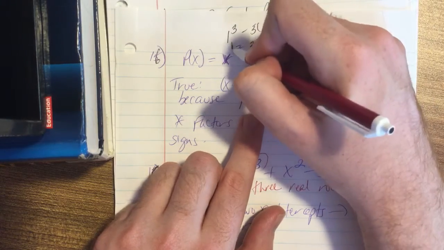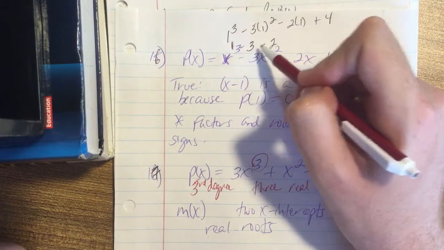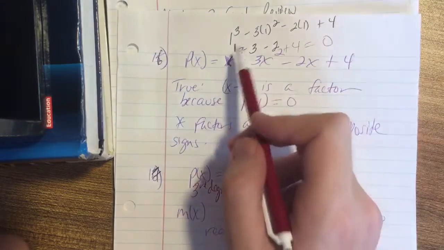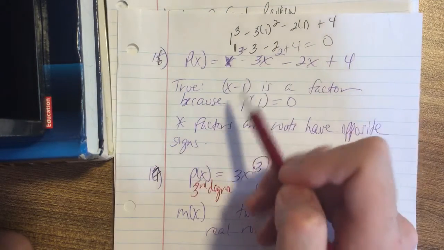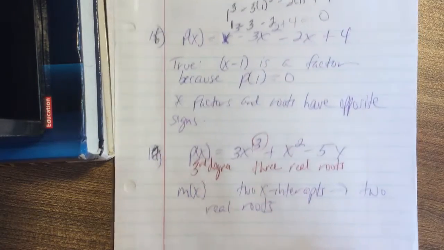So we have 1 minus 3 is negative 2. Minus 2 is negative 4. Add on the 4 at the end and you get 0. Since the output is 0, we know that 1 is a root. If 1 is a root, then x minus 1, the opposite sign, is a factor.